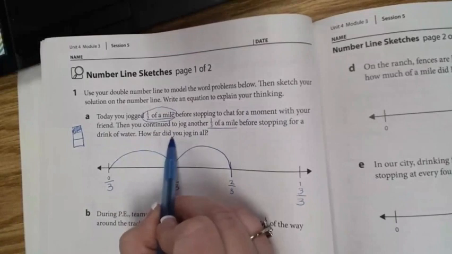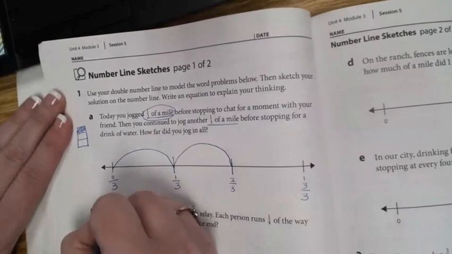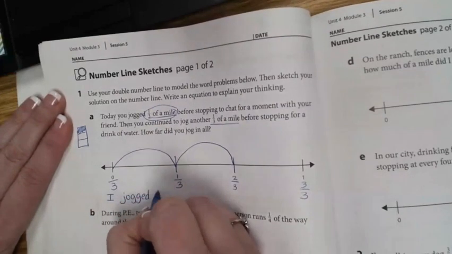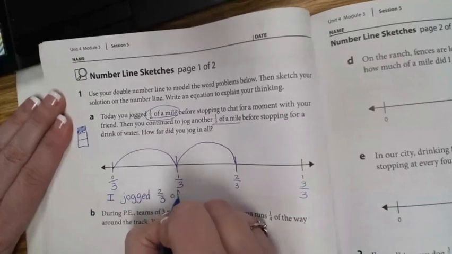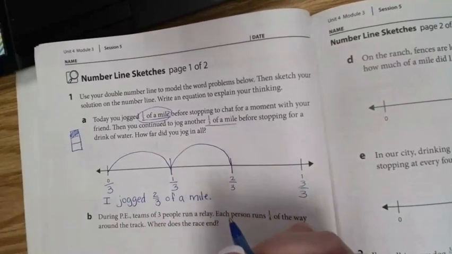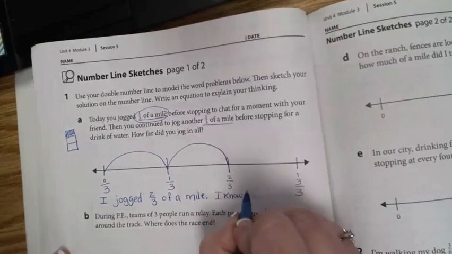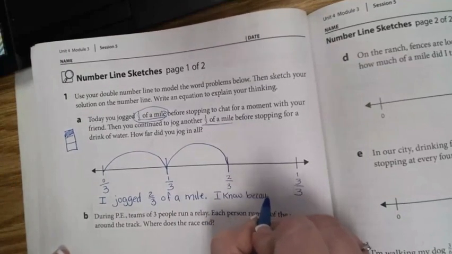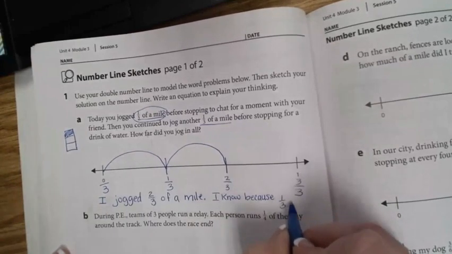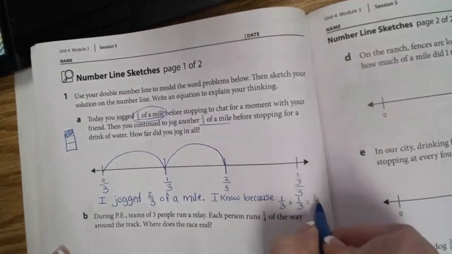How far did you jog in all? So make sure that you wrote out a sentence. I jogged 2/3 of a mile. Period. I know because 1/3 plus 1/3 is equal to 2/3.